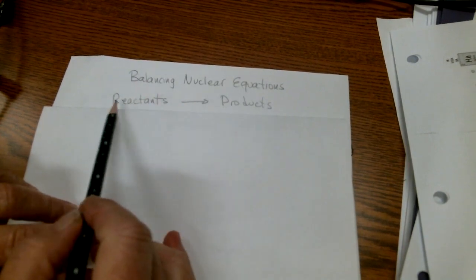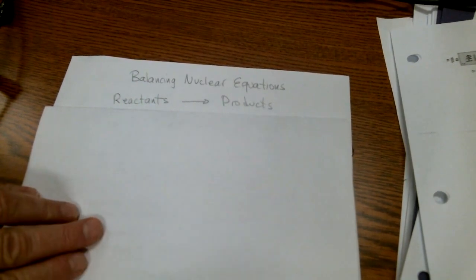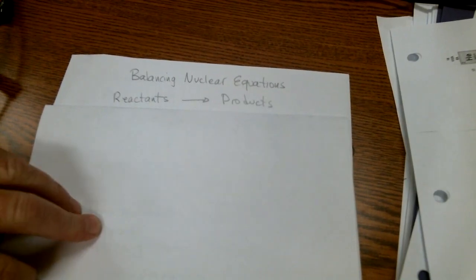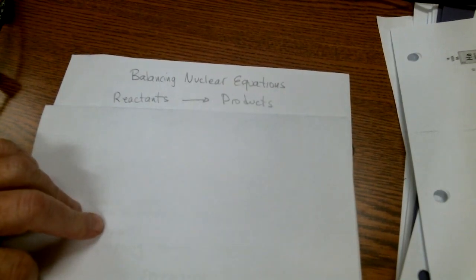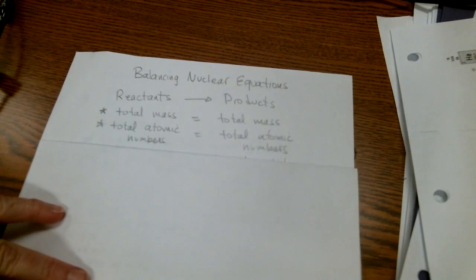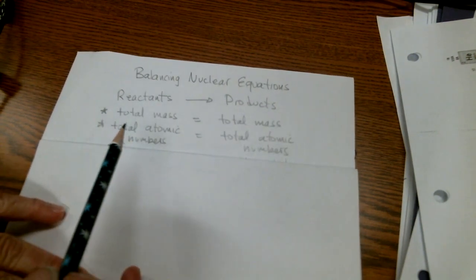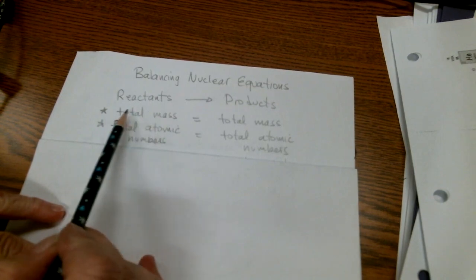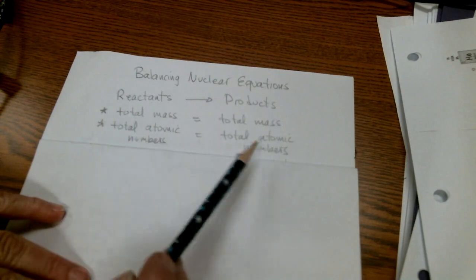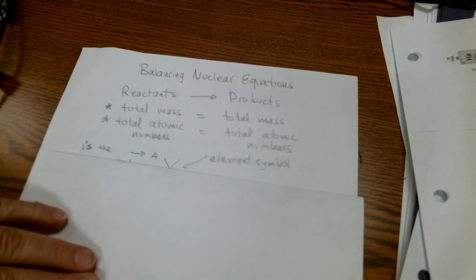We're always starting out with reactants and we're ending up with products. In a nuclear equation, what we're looking at is the atomic number and the atomic mass. So what you need to do as you do these equations is know that the total mass of the reactants should equal the total mass of the products. And same for the atomic numbers.